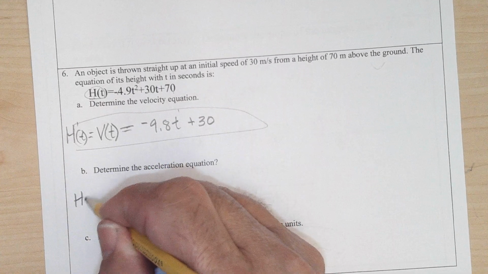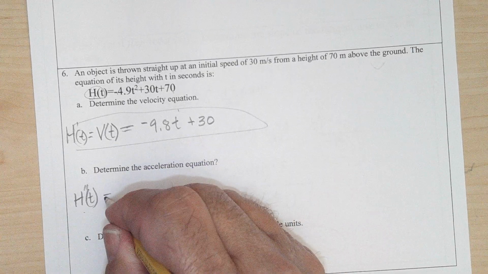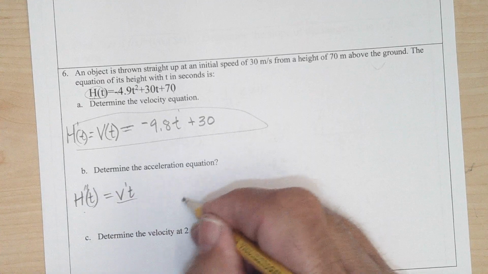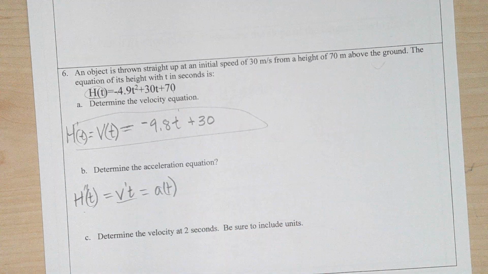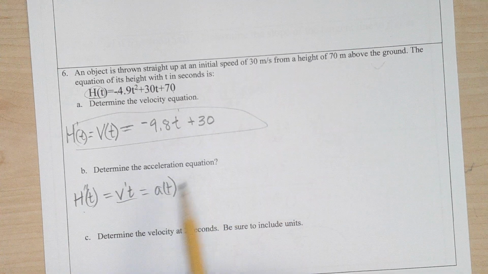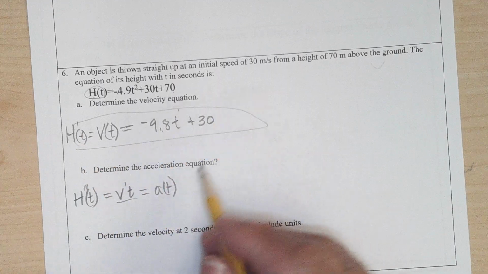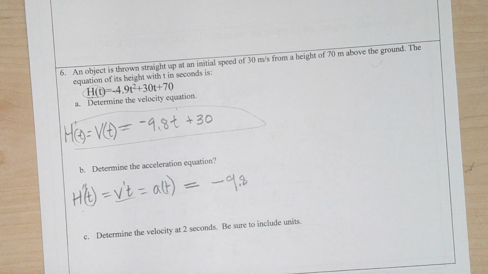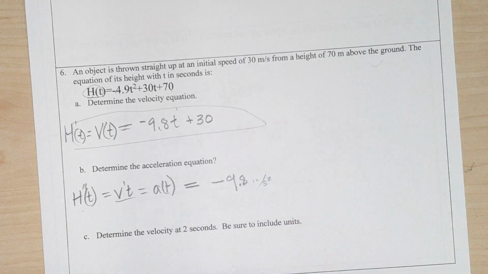And the second derivative of the position equation is the first derivative of the velocity equation, which is the acceleration equation. And so we have to take the derivative of this derivative, and that's negative 9.8. And you could put meters per second squared on there if you want.